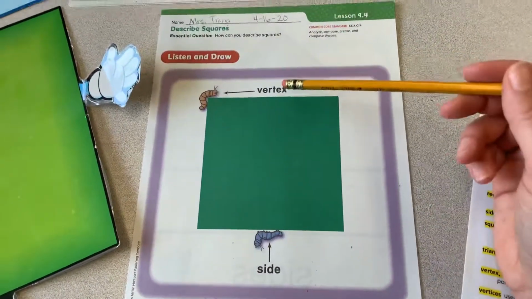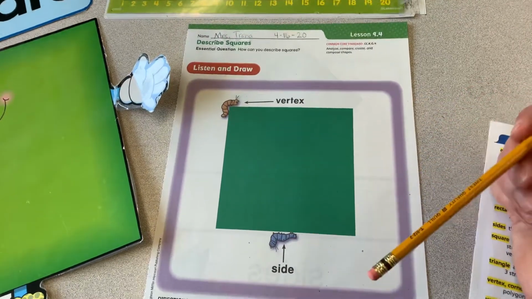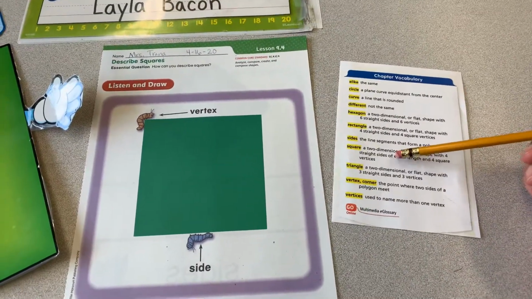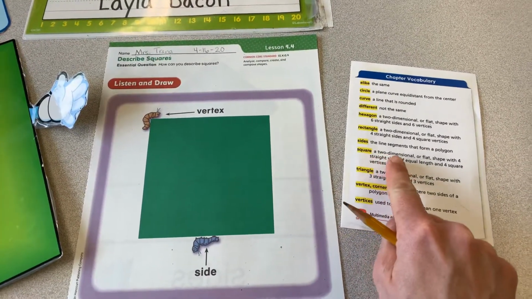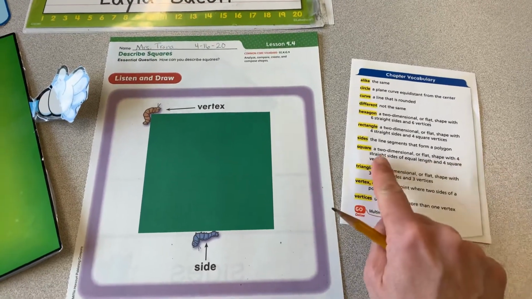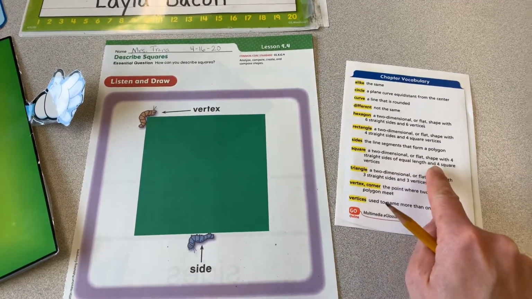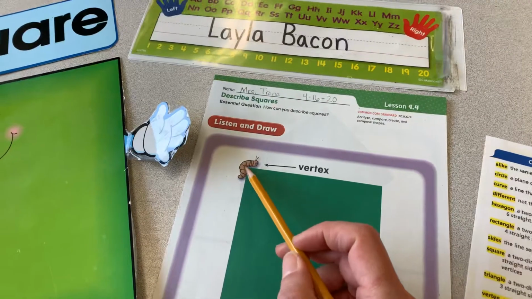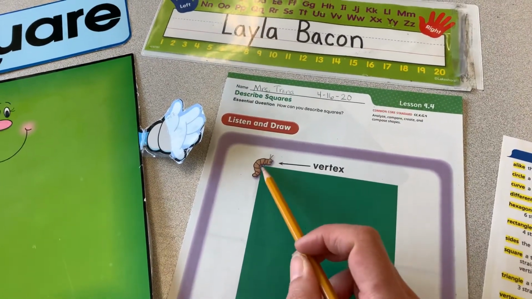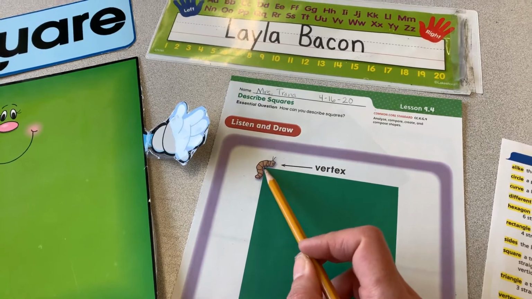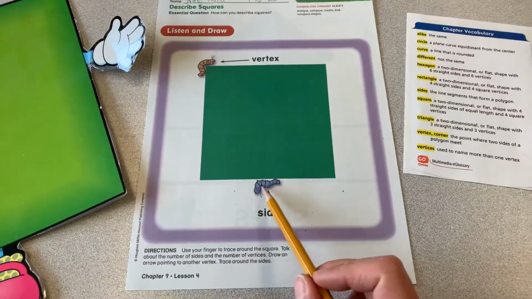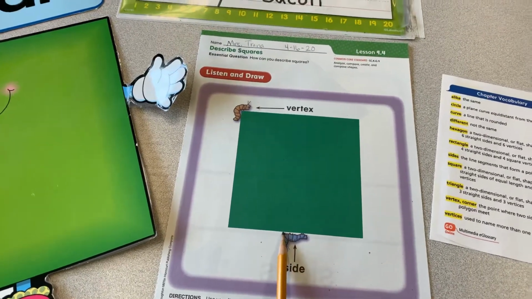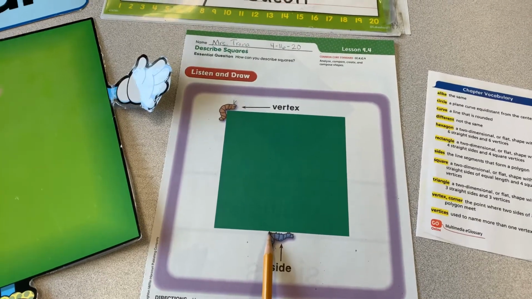Now, there's a few vocabulary words written on our paper that I'd like us to look at. Let's read the square definition. A two-dimensional or flat shape with 4 straight sides of equal length and 4 square vertices. And here you can see a little tiny caterpillar on the vertex. Vertex is where 2 straight lines meet. And you can see a little caterpillar crawling across the middle down here on this side. So let's count and see if there's 4 sides and 4 vertices.